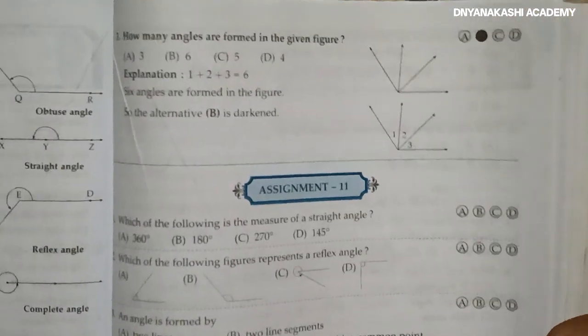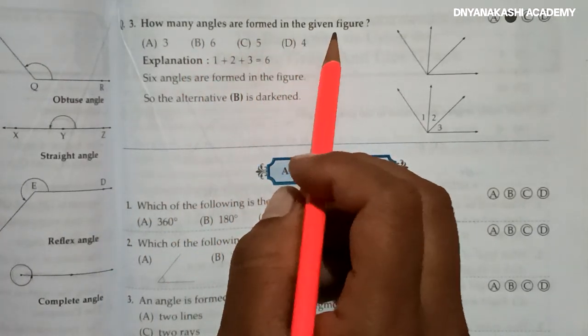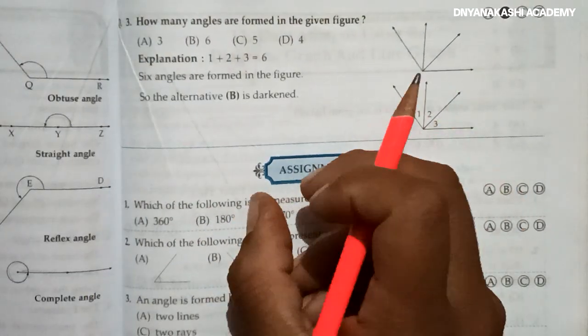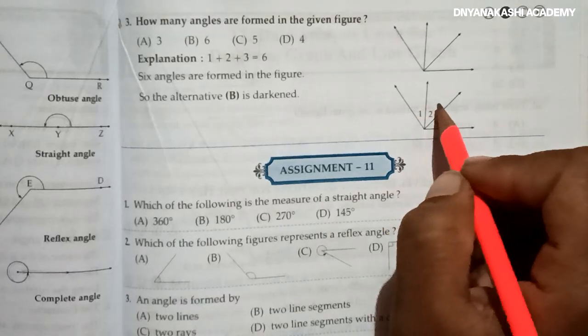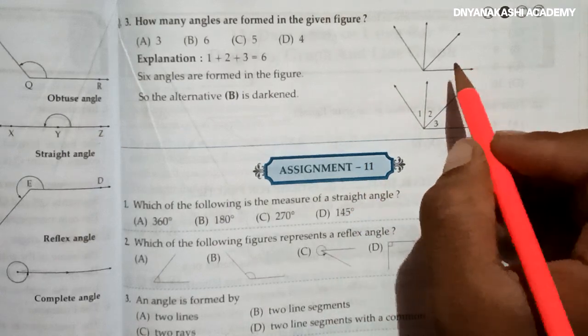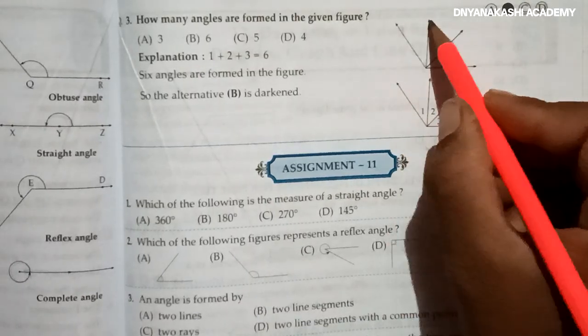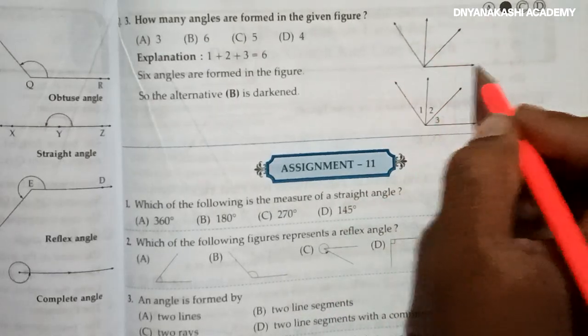And the next question is, how many angles are formed in the given figure? Figures are given here. In total, how many angles? Here a small trick is there: 1 plus 2 plus 3, total 6 angles. How 6 angles? Here we measure 1 angle, 2 angle, 3 angle, 4 angle, 5 angle, and 6 angle.